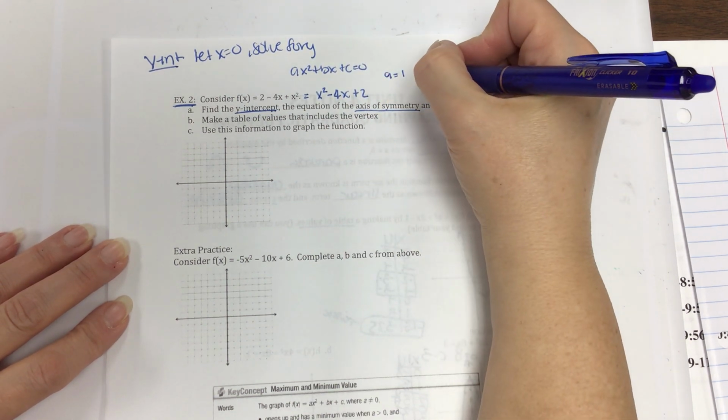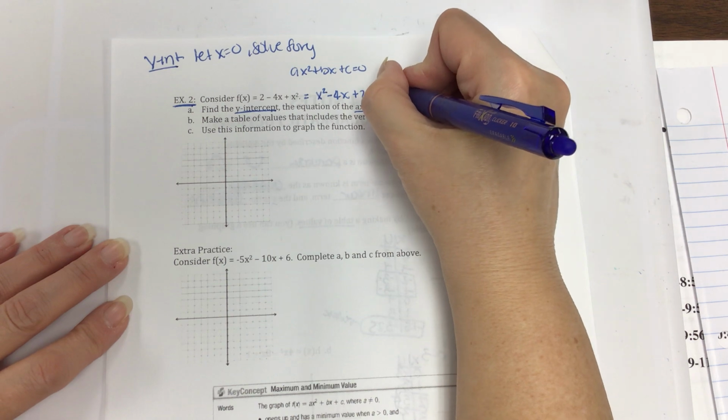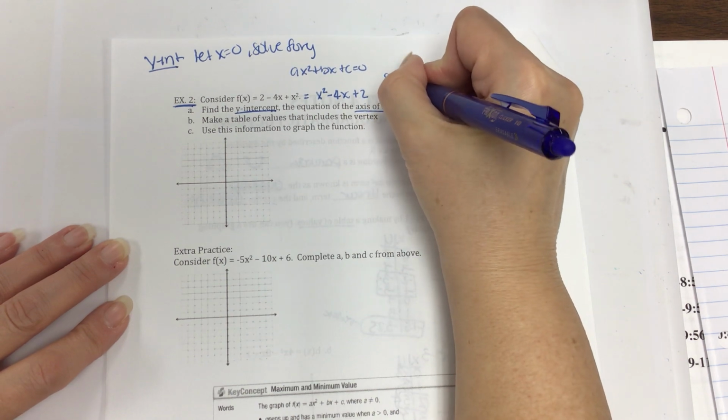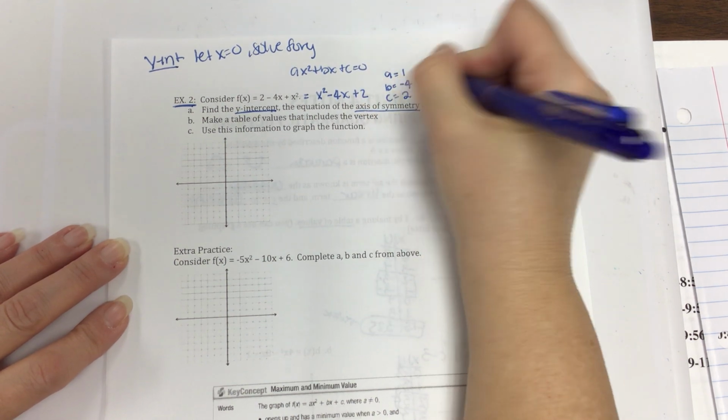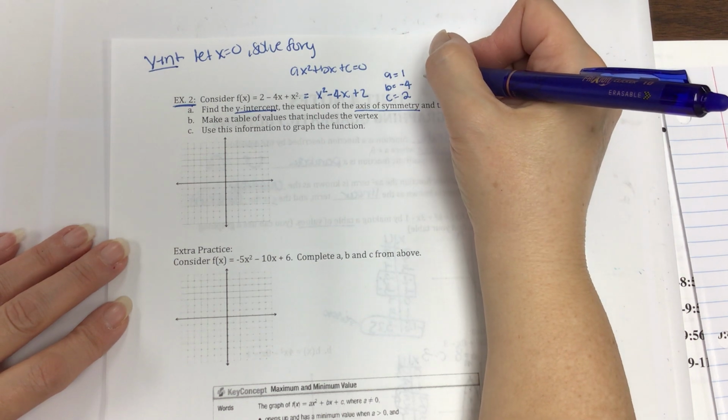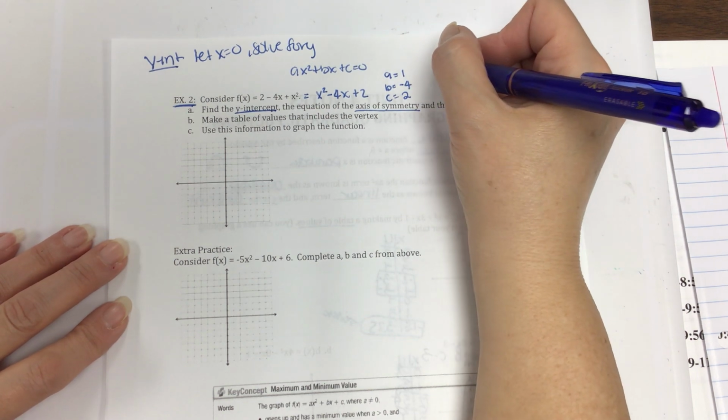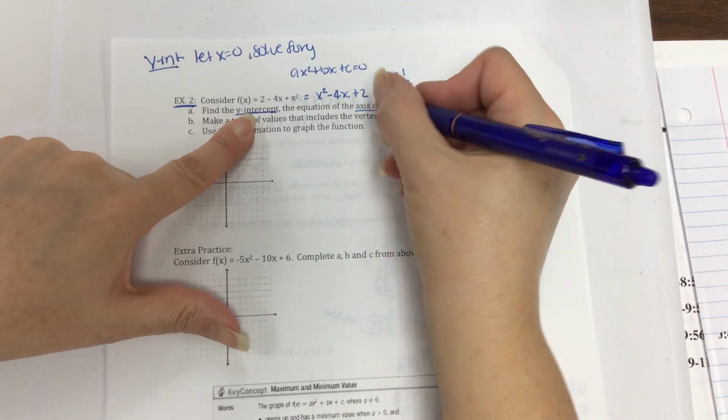If there's nothing there, it's assumed to be 1. What is your B? And what is your C? 2. So remember, the sign in front of it goes with it, yes? Perfect. Okay, so for part A, let's do that.